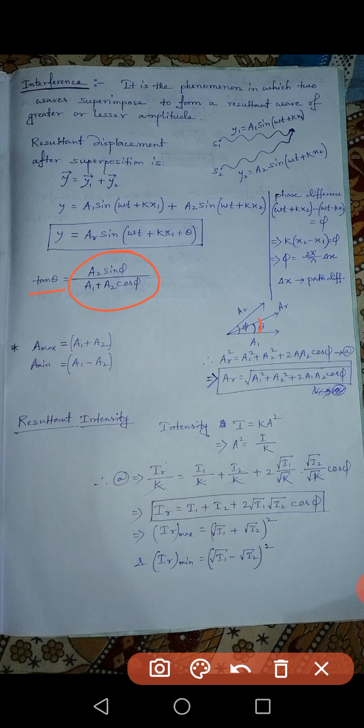I think it was p sin theta by p plus q cos theta. It was something like that, because the vectors were named p and q probably, but here the names of the vectors are a1 and a2, so it comes like this. Fine. If you have any doubt, you can check your class 11 copy for this part. Then this much is done.